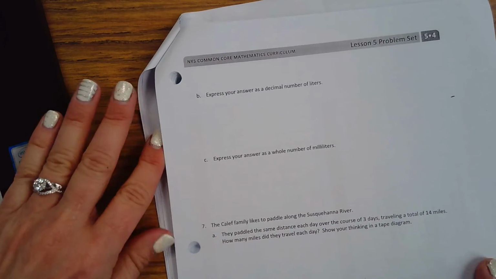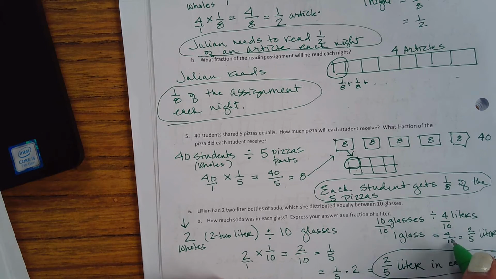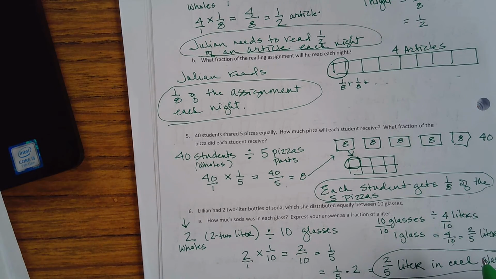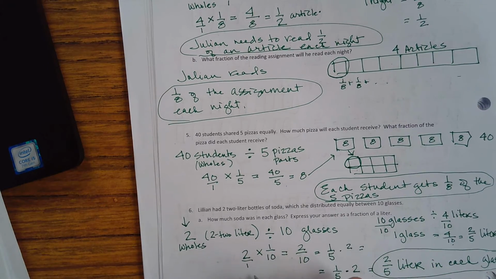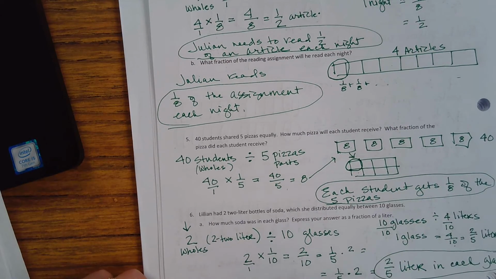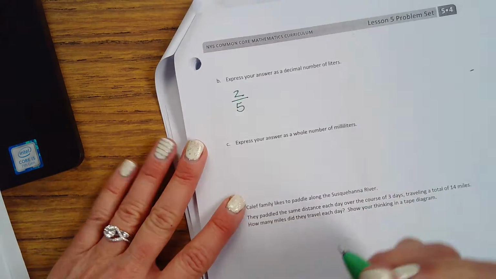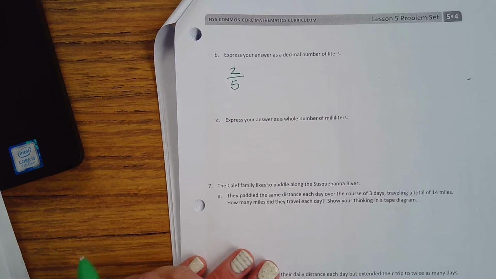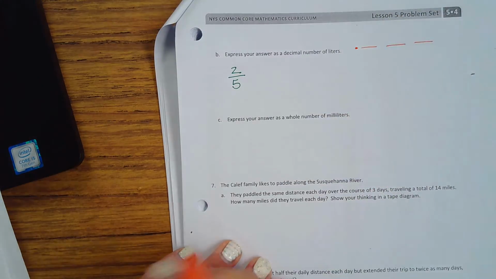All right. Now we're going to express 2/5. So let's take our 2/5 and we're going to express that as a decimal number. Now, in order to make a decimal number, you remember decimals come in tenths, hundredths, and thousandths, right?